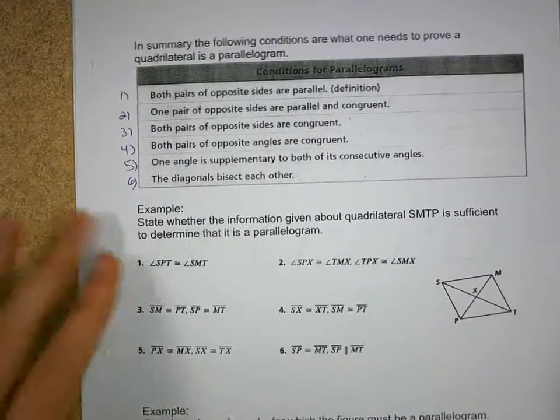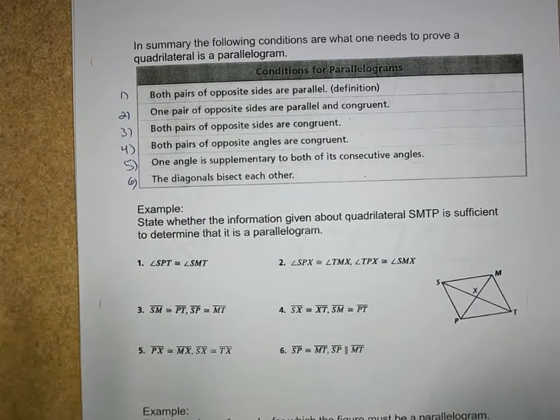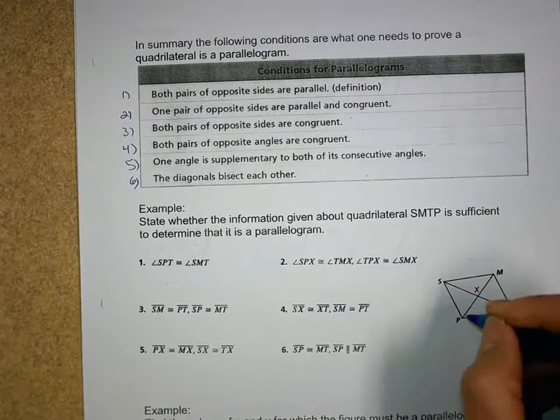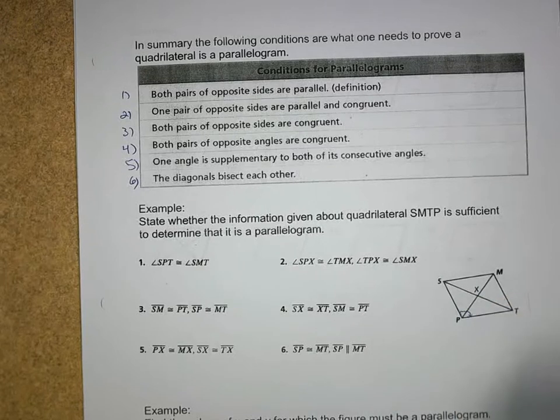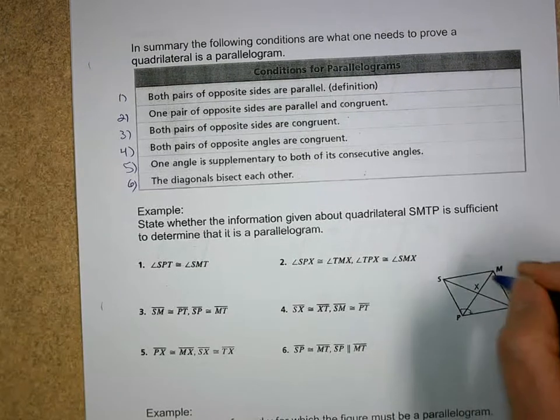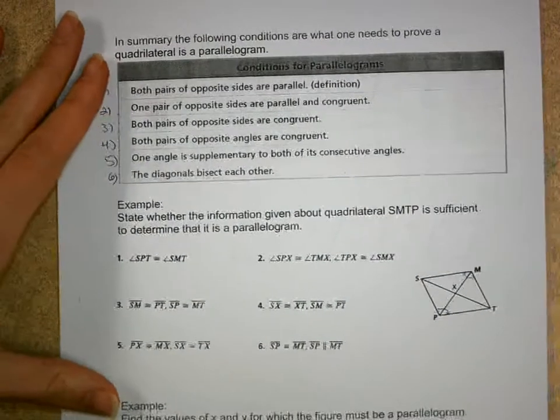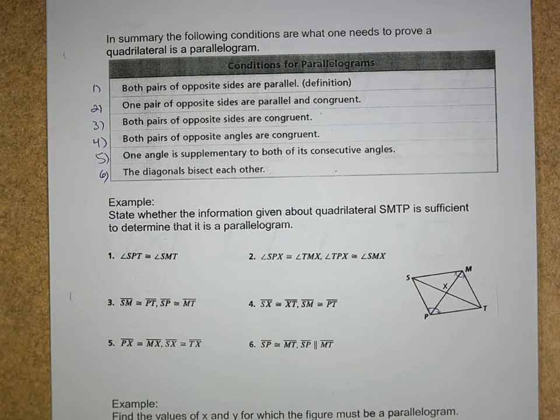So let's look at the first one. And we're going to be marking up diagrams to help us. So you're going to probably see me redrawing this just so it's easier for us to mark up because I'm using pen. It says the angle SPT right here, so this whole angle, is congruent to angle SMT, so this one right here. Well, does that fulfill any of these up above? It gives me one pair of opposite angles congruent, but does it show both pairs?